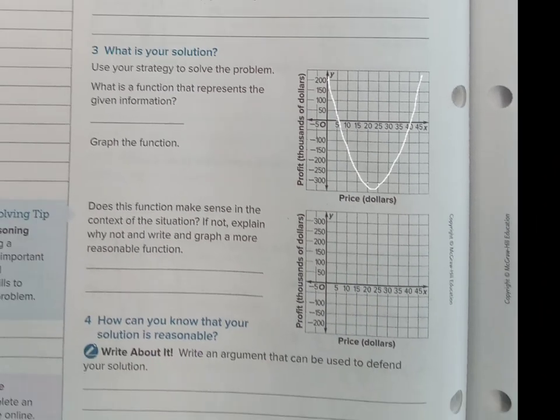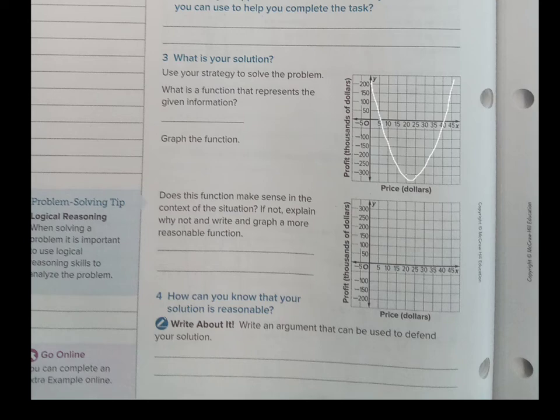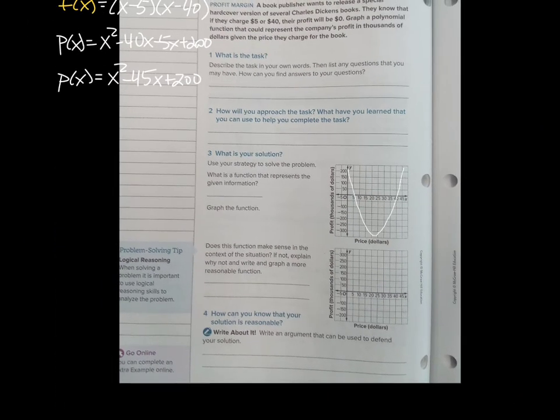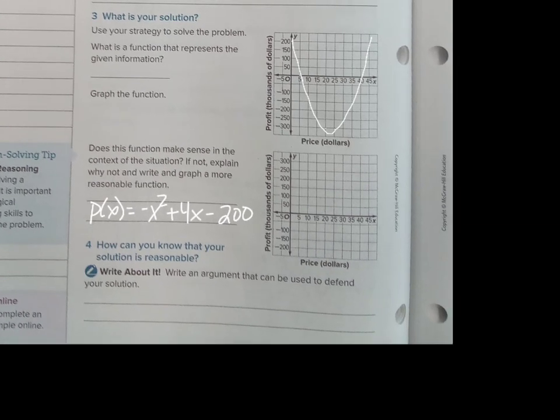And so that's what they're saying. Like, I don't know about that. That doesn't look so good. So we want to keep the same zeros because they're still zeros. It's still, you make no money if you charge $40 and you make no money if you charge $5. So in order for us to keep the zeros the same and flip this thing around, you just change every sign. Okay, so then instead of X squared, we're going to say it's negative X squared. Yeah, so negative X squared plus 45X minus 200. And so our zeros will stay the same.